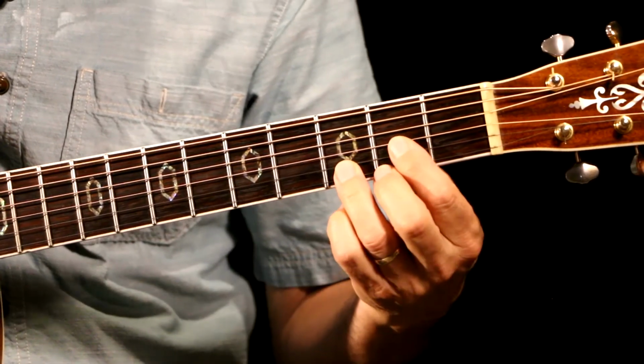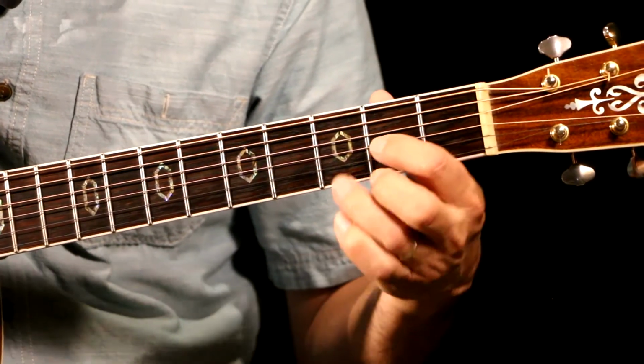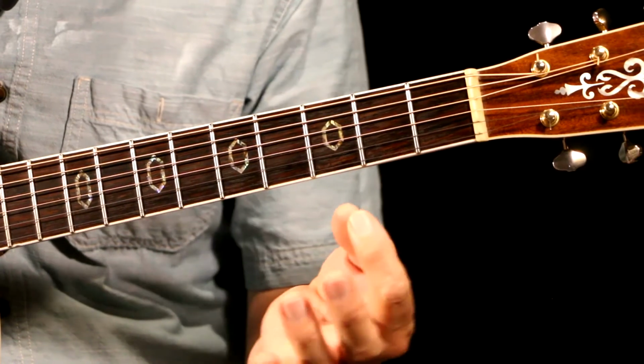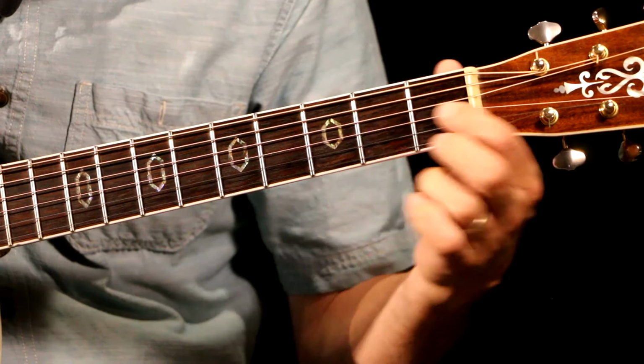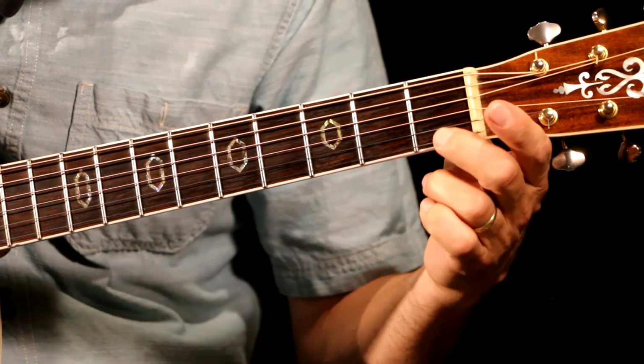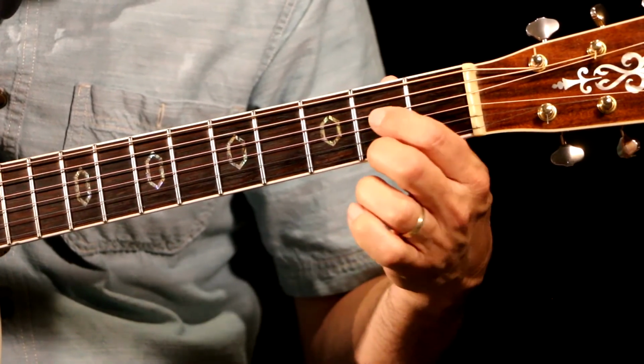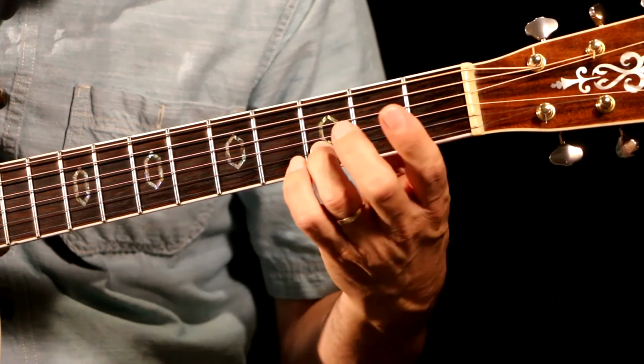So there's our D chord. We know it as a regular D. I'm playing it with my first finger, second finger, third finger. First finger is on third string up, 2nd fret. Second finger is on first string, 2nd fret. Third finger is on 2nd string, 3rd fret.